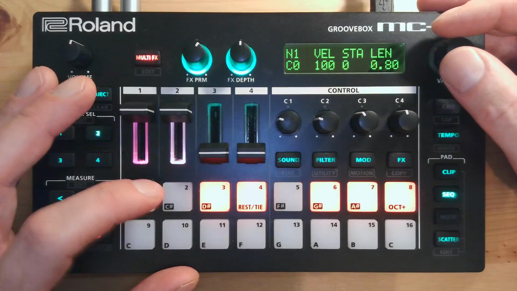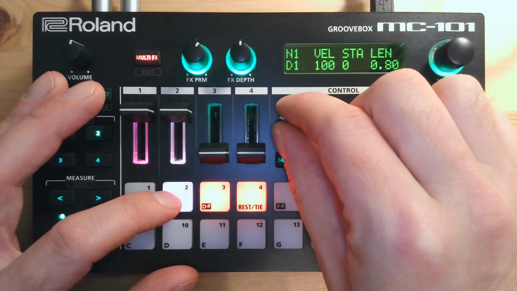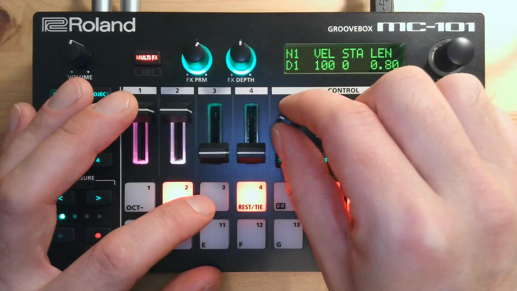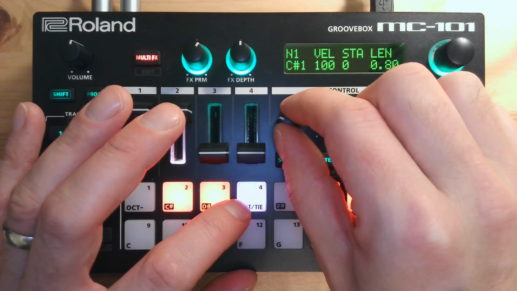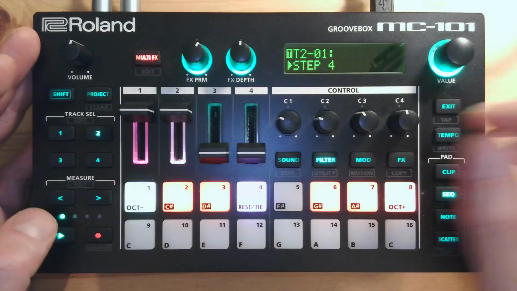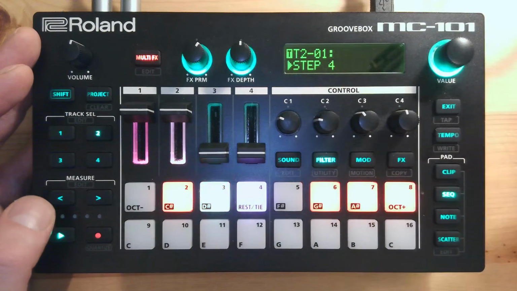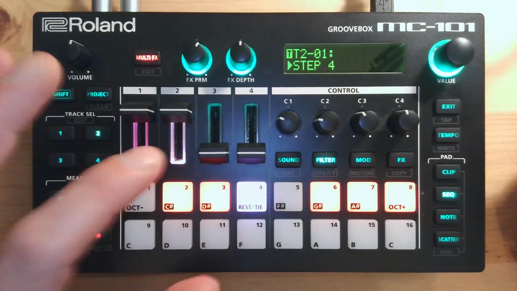Let's try C1. D1, oh, D sharp 1. C1, let's see what that sounds like. Yeah, even that's quite low.